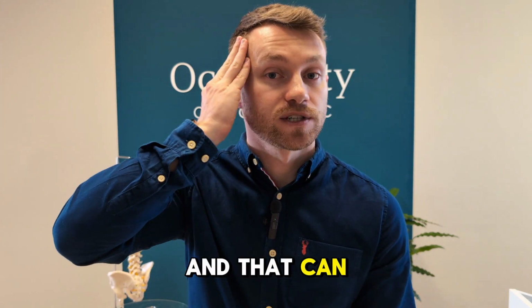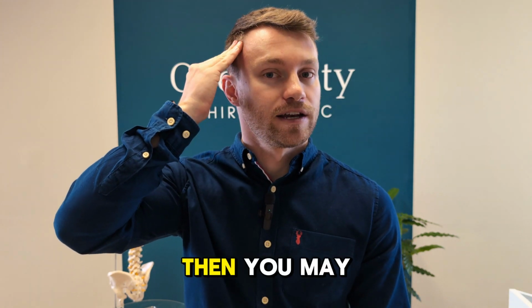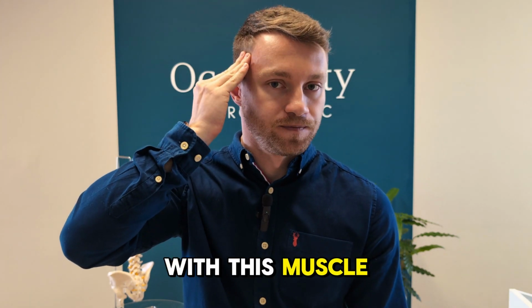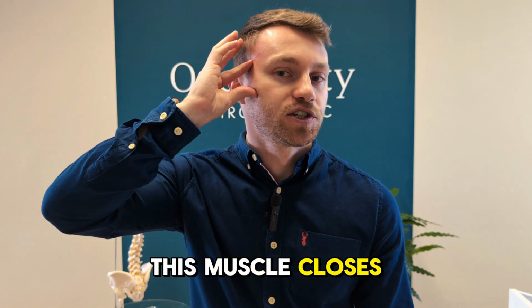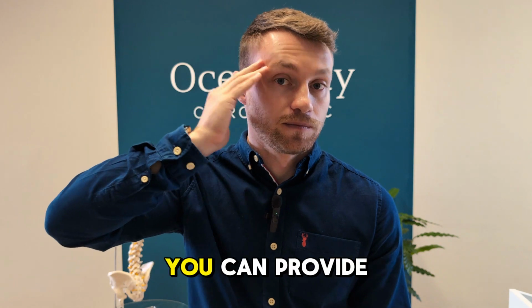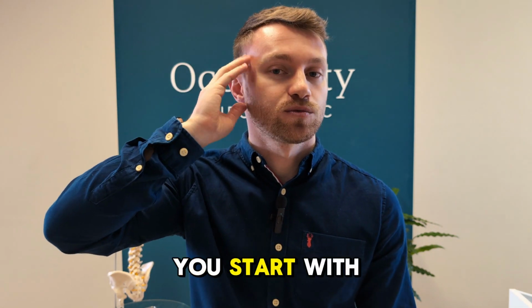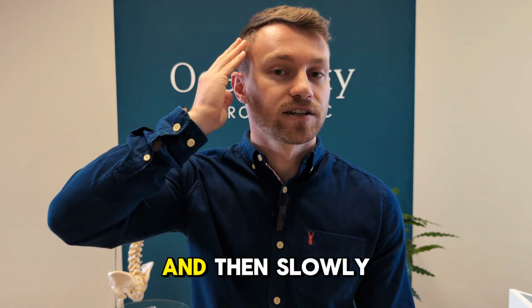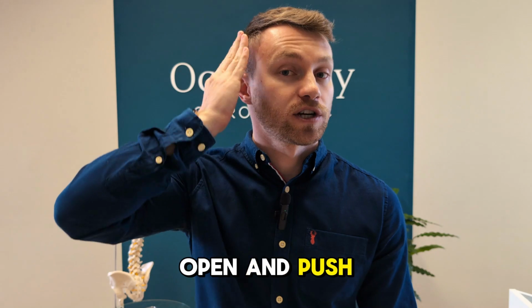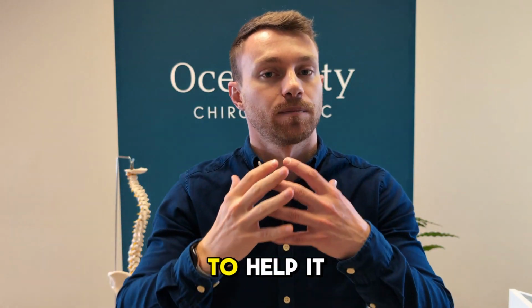Another muscle involved in the jaw is a muscle called the temporalis, which is right up here in the top, and that can cause headaches in that exact area. So if you have a headache in the temporal area, then you may have a problem with this muscle. This muscle closes the jaw. So again, you can massage this muscle, you can apply some heat, and then you can also do the fascial release again, which is where you start with your mouth closed and then slowly open and push upwards, and this will release some of the connective tissue around the muscle to help it relax.